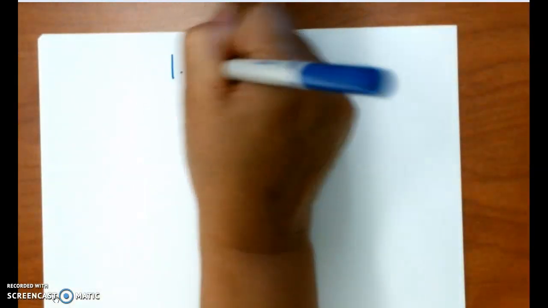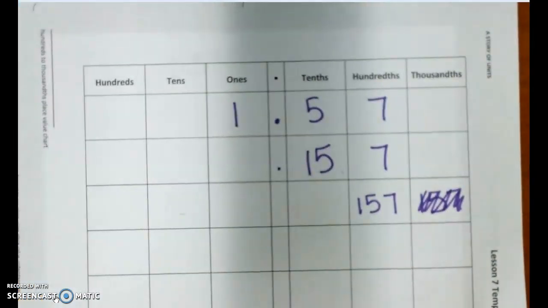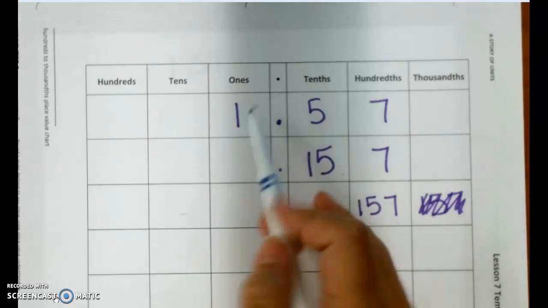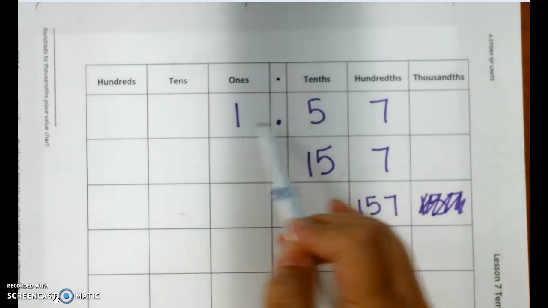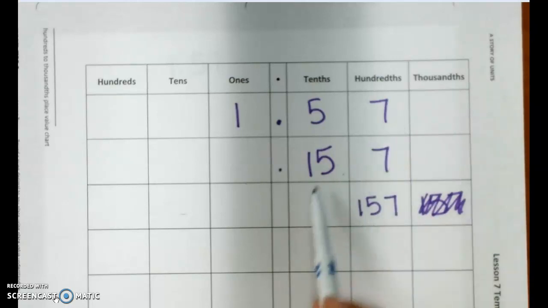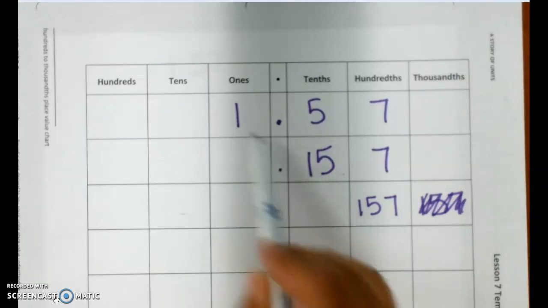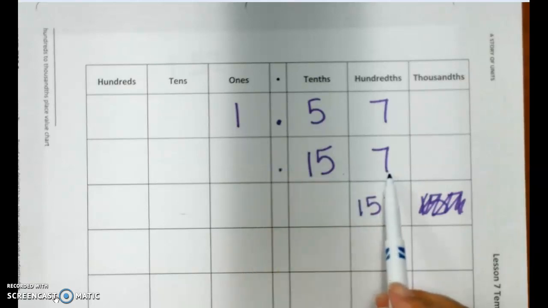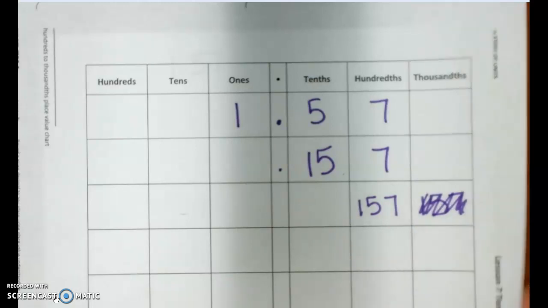Okay, let's try another one. We have the number 1 and 57 hundredths. I can put that on a place value chart and rename it as 1 and 57 hundredths. That's my standard form. I can make it 15 tenths, because there's 10 tenths in one whole, and 7 hundredths. Or I can just write 157 hundredths.